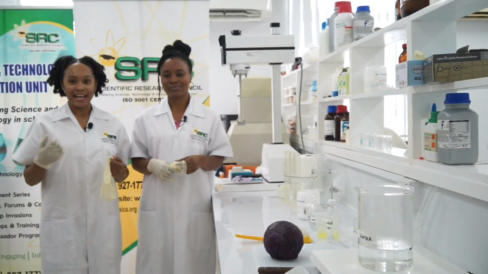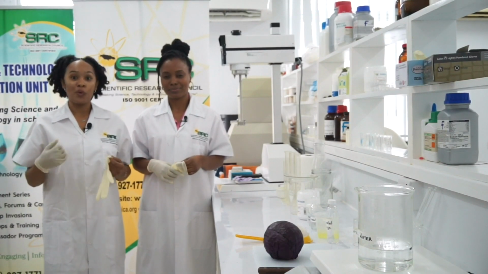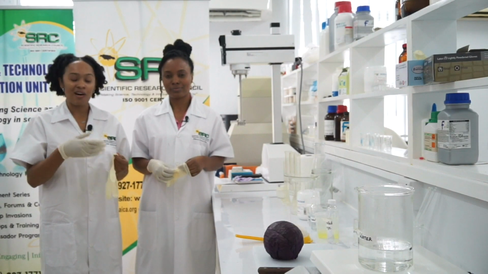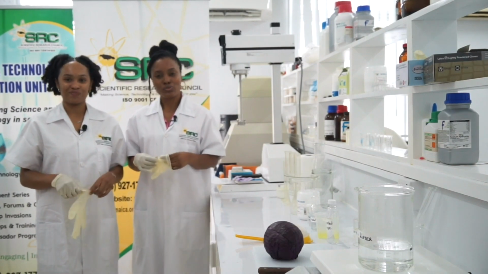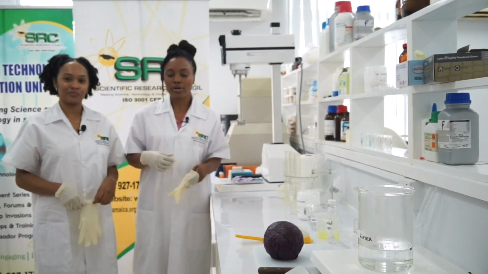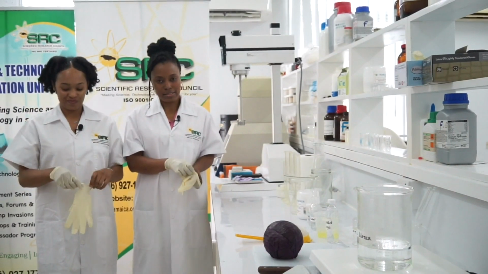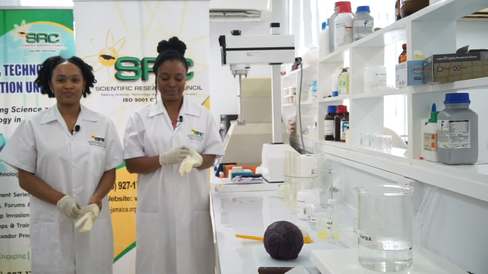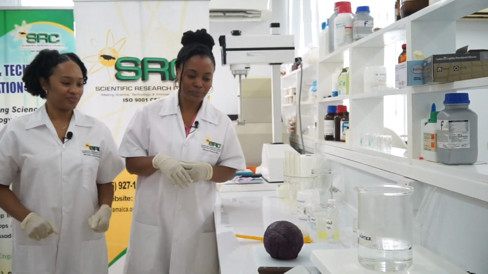Since we'll be working with acids and bases, we'll be wearing our protective gear to protect us from the corrosiveness of these substances. That's right. So we are wearing our gloves to protect our hands and our lab coats to protect our clothes and our bodies. All right, come on, Tiffany.